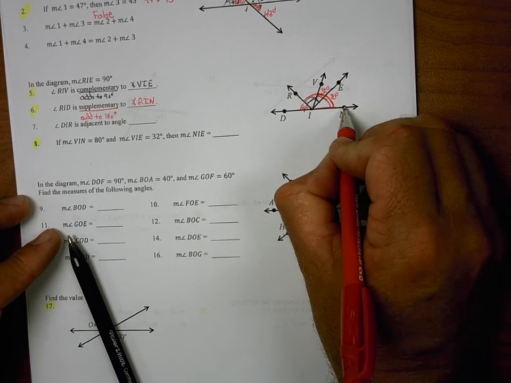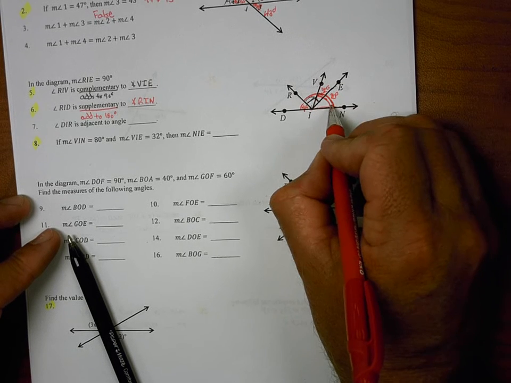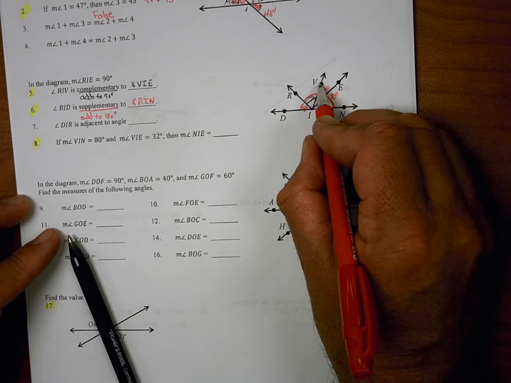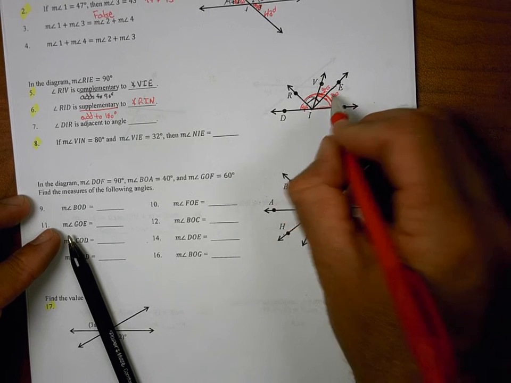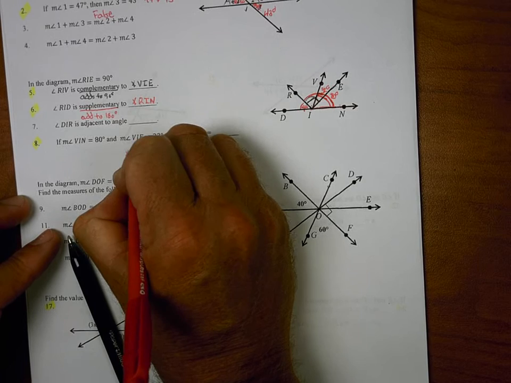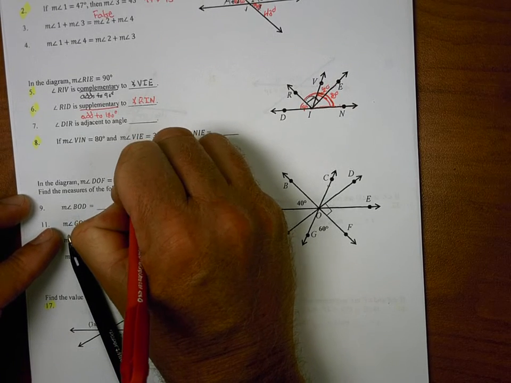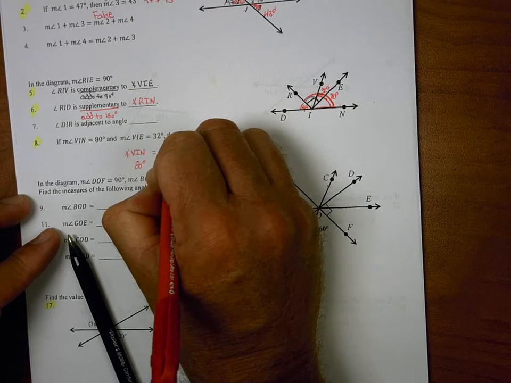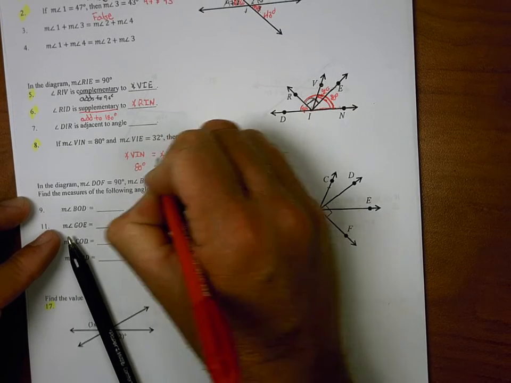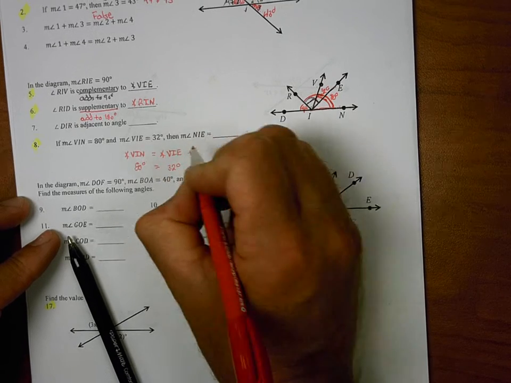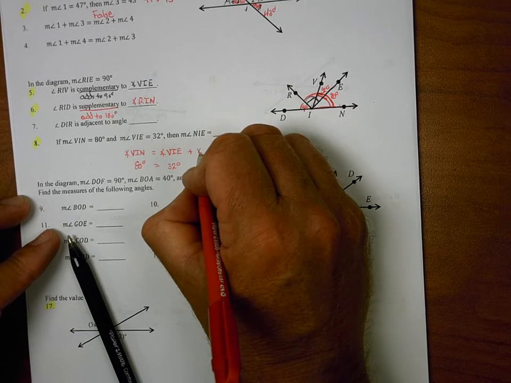Okay, NIE. Well, NIE is part of angle VIN, which is 80. So we know that angle VIN, which is 80 degrees, is equal to angle VIE, which we're told is 32 degrees, plus angle NIE, which we don't know.